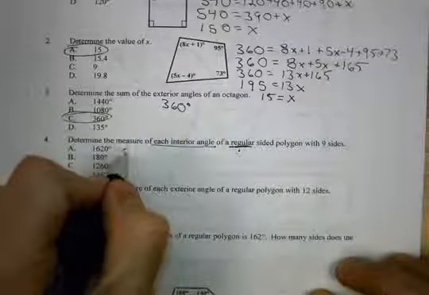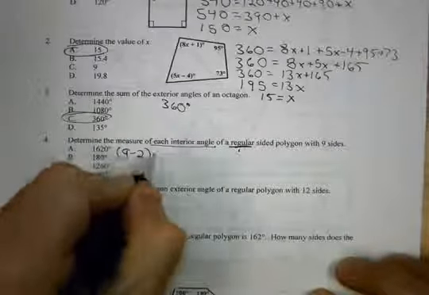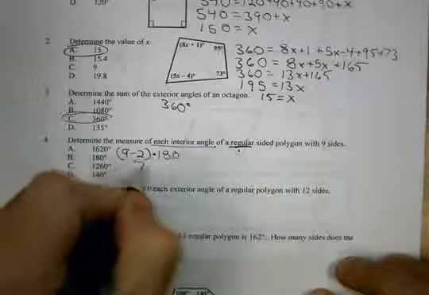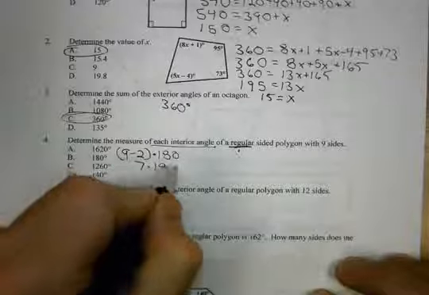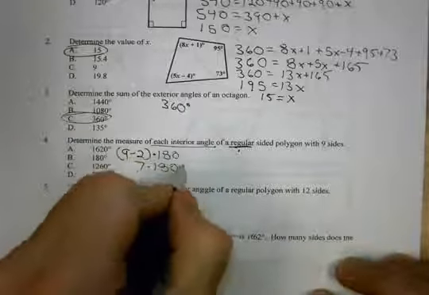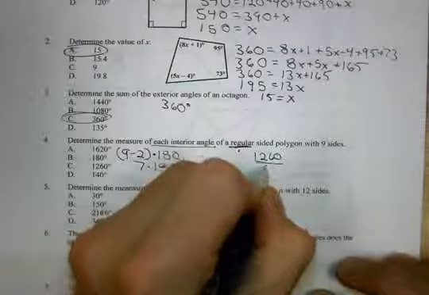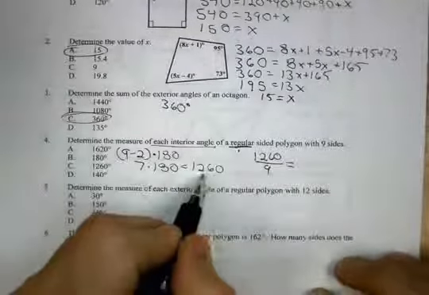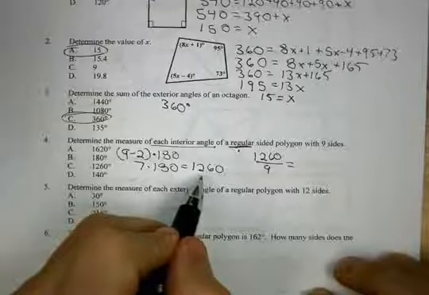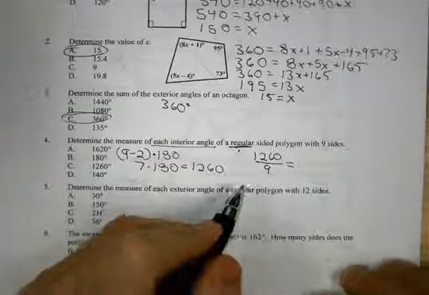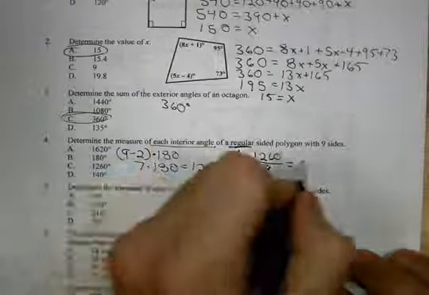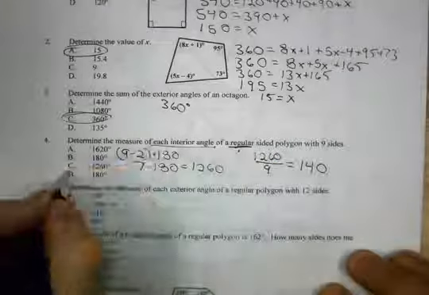So 9 minus 2 times 180 gives us 7 times 180, which is 1260. I then take 1260 and divide it by 9, because I have 9 angles total, and we get 140 degrees.